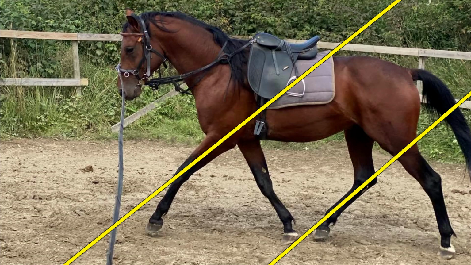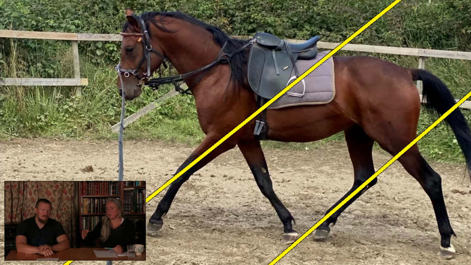And also you can see that he's lowering his pelvis, it is slanted to the back, and his tail is horizontal, like 10 centimeters or something, and then it falls relaxed down. The tail should be carried relaxed like this. So a bit out and then relaxed.